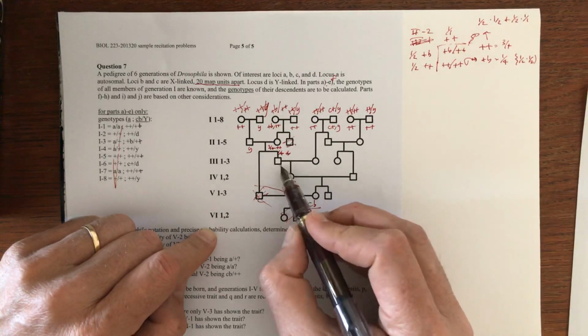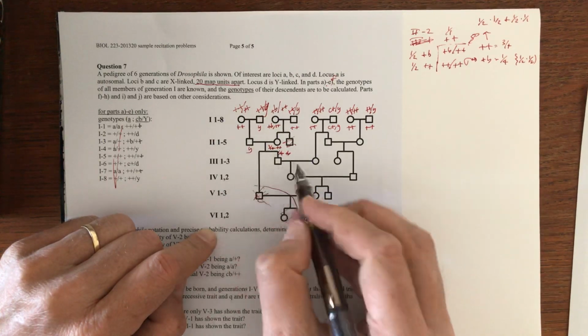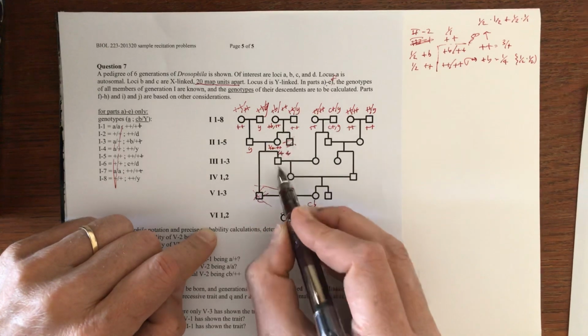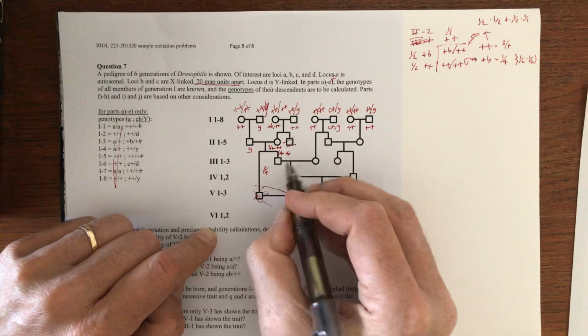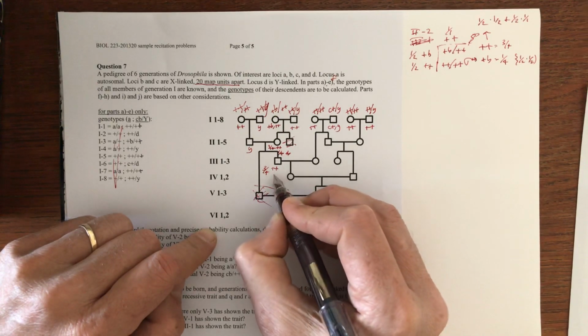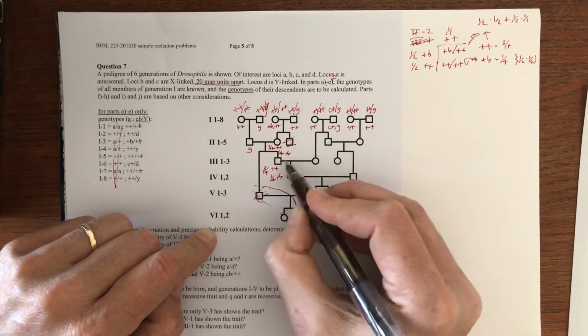And notice, because the male offspring has a Y from the male, the gametes that she can produce are the same as the gametes he can produce. So we've already done her male offspring: 3/4 chance of plus plus and 1/4 chance of plus B.